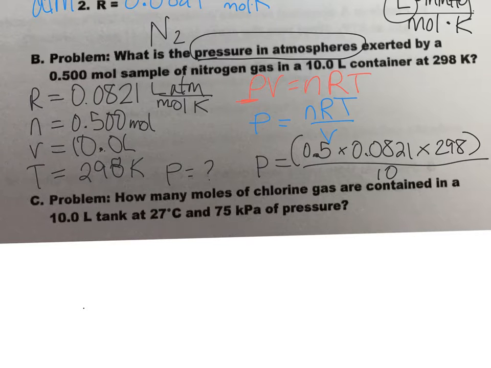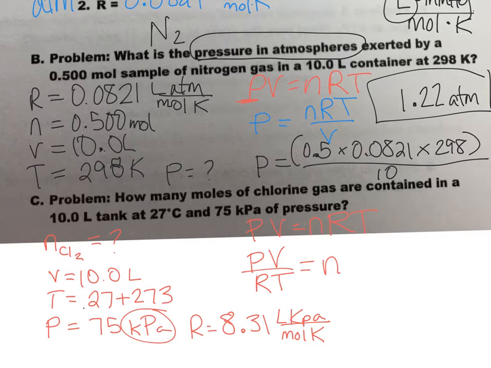All right, so we've got 1.22. What are my units? Atmospheres. There's your unit. Atmospheres. And you're done. Okay? So I want you guys to try letter C on your own, and then we'll check it. Okay, so after plugging all of this in, we get 0.30 moles.